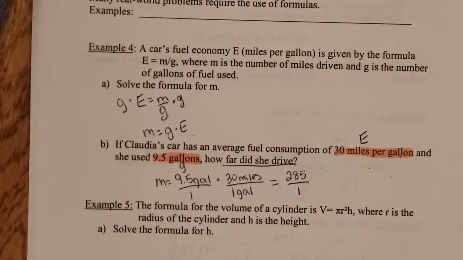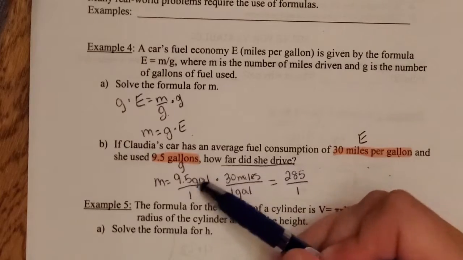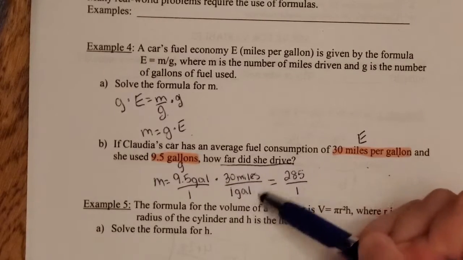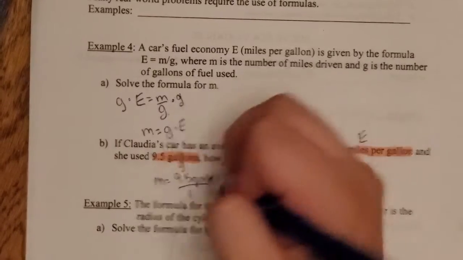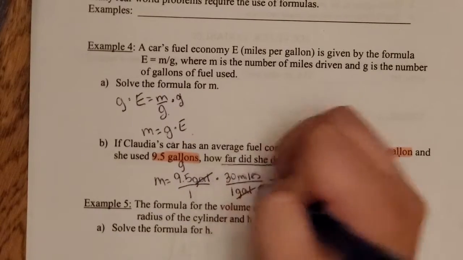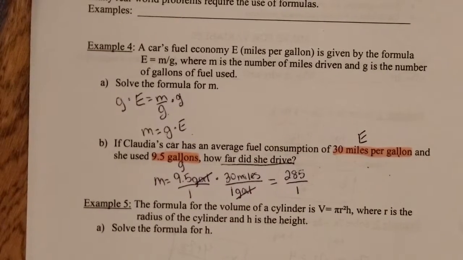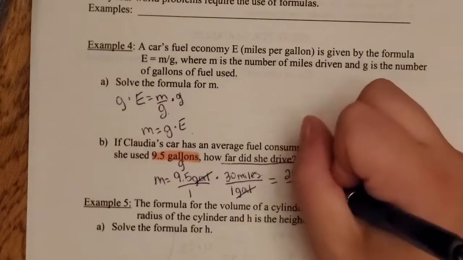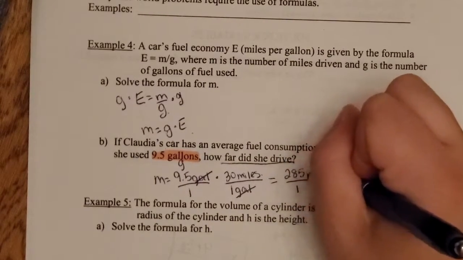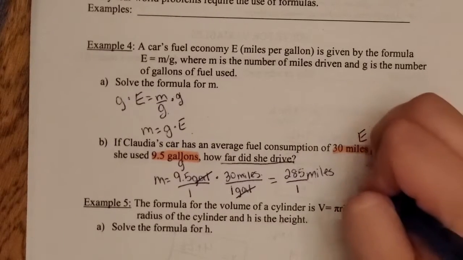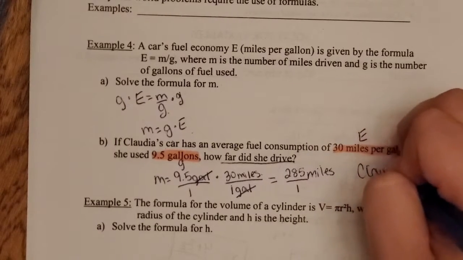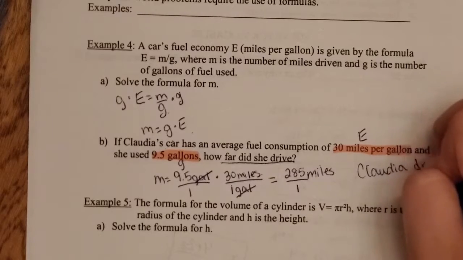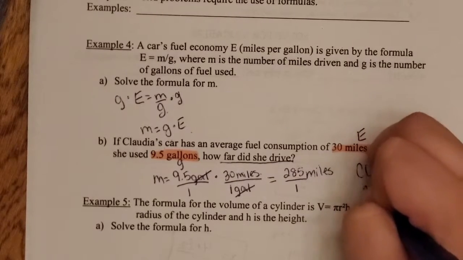I now need to look at my label. I have gallons on the top and I have gallons on the bottom. They are going to cancel out. I have nothing else label-wise that can cancel. I'm left with miles and nothing on the bottom. So miles just tags along. So my answer would be Claudia drove 285 miles.